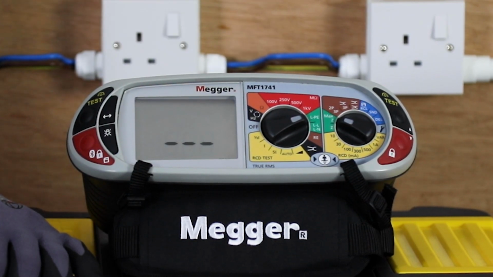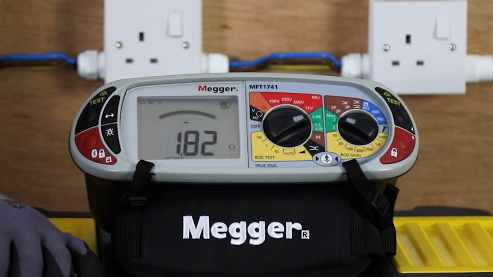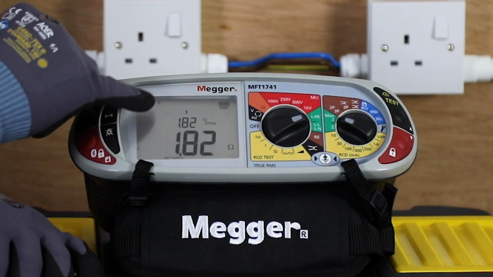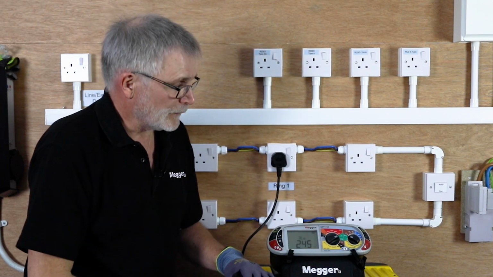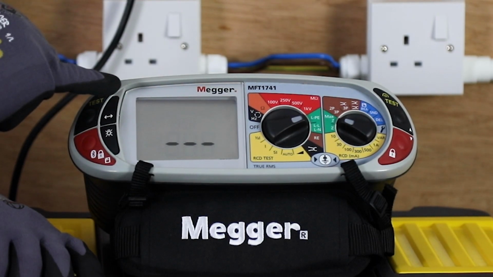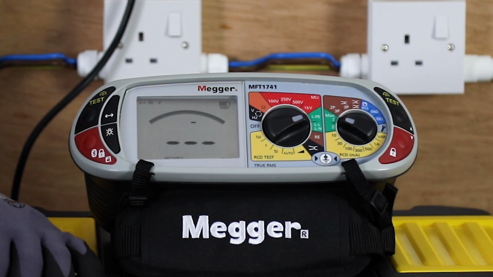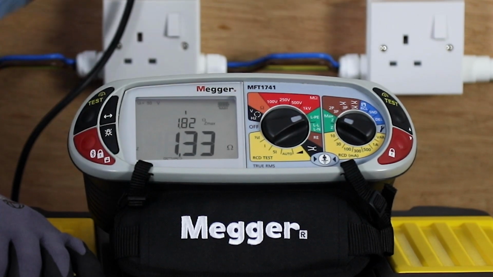The readings on here have actually been enhanced for demonstration purposes, so would be higher than you'd normally expect to achieve. But you can see there, we're still going up, so 1.82 is recorded on both. If I now go to a lower value, you'll see that the 1.82 will be held at the top and the lower value will be recorded on the bottom. So there we've got the 1.33 and the 1.82 is still on the top.